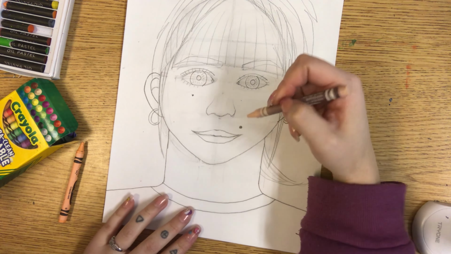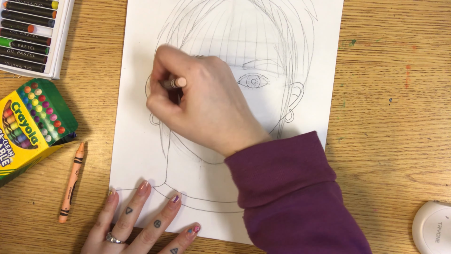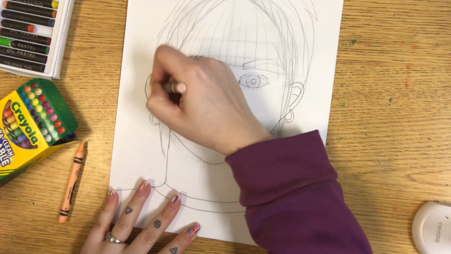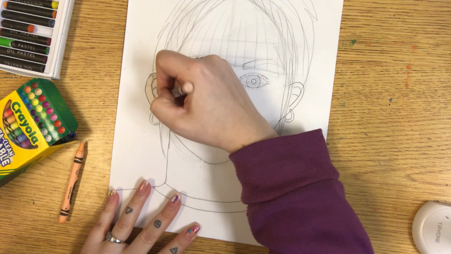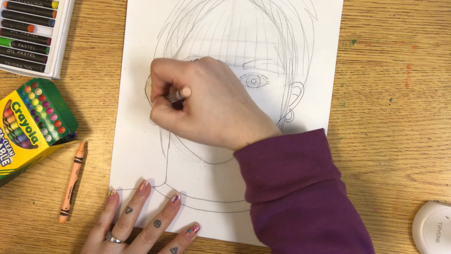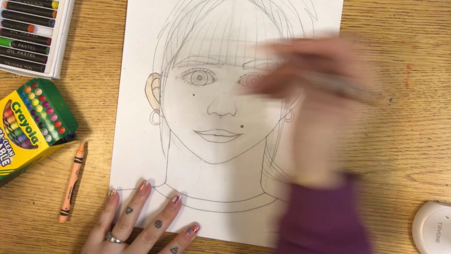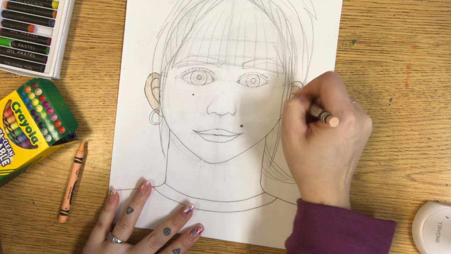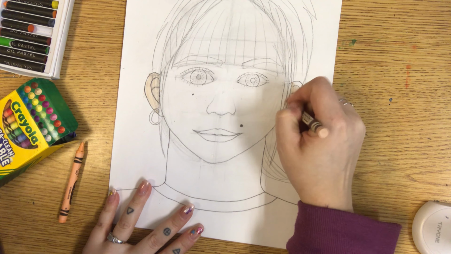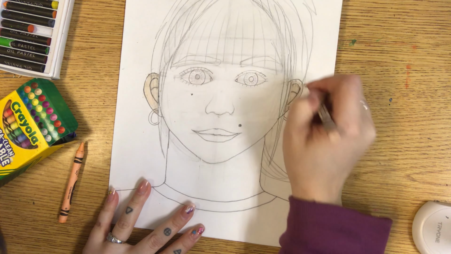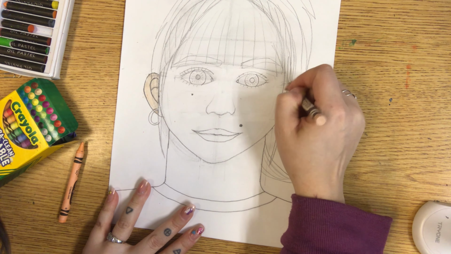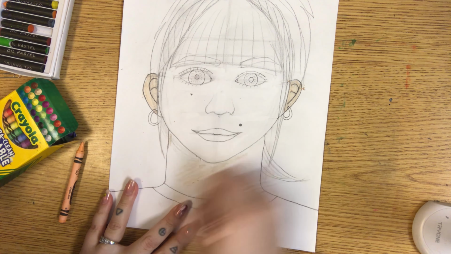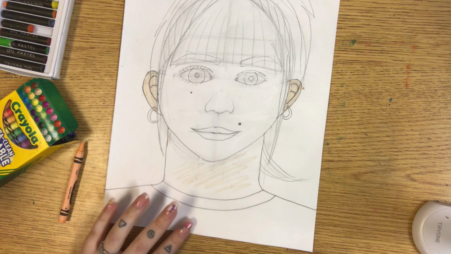So then you're going to very carefully color inside of your lines as neatly as you can. When you color, you don't always have to stay inside your lines, but when we're doing something realistic like this, it is best to stay inside the lines. Make sure your lines are close to each other so that it's not scribbly. Color small sections. So don't try to color everything at once. That's how you get scribbly lines.